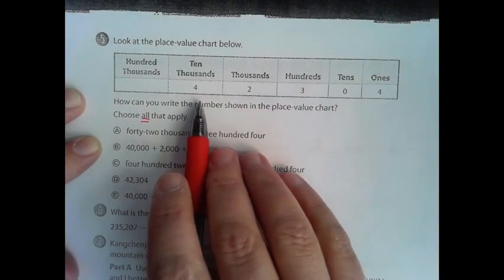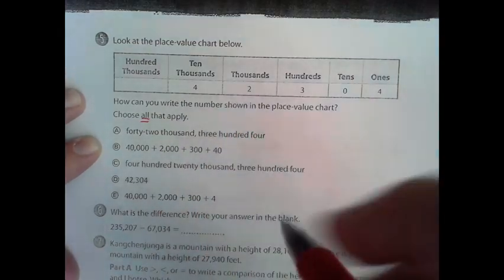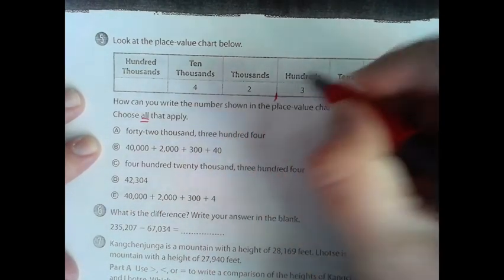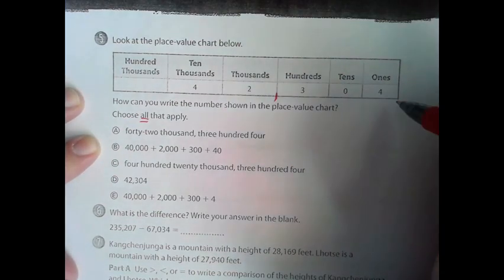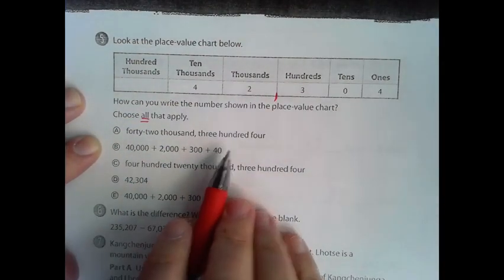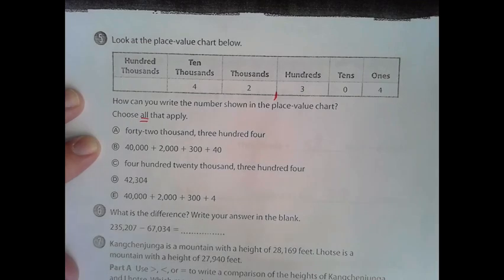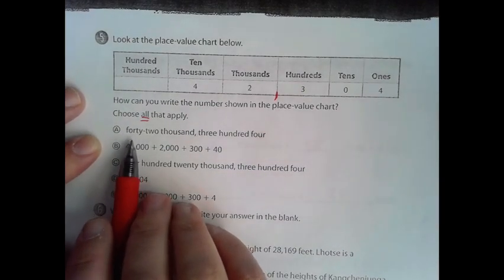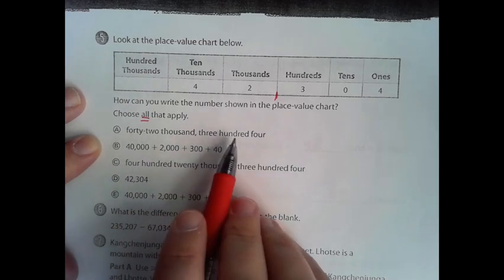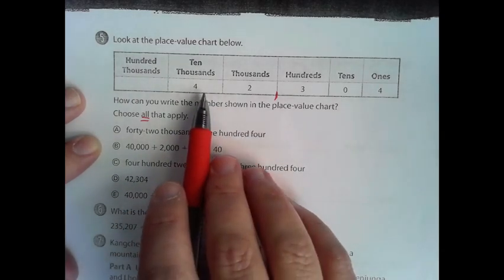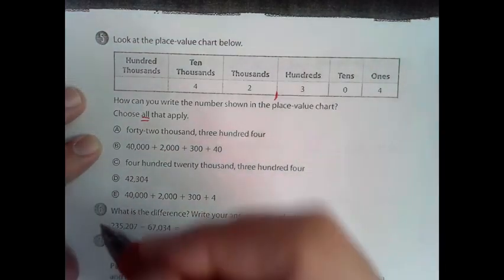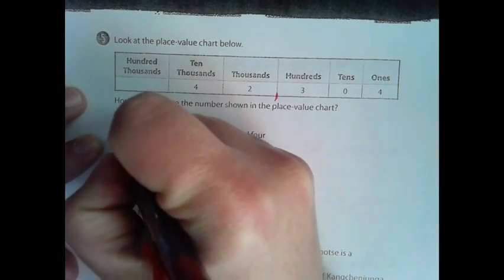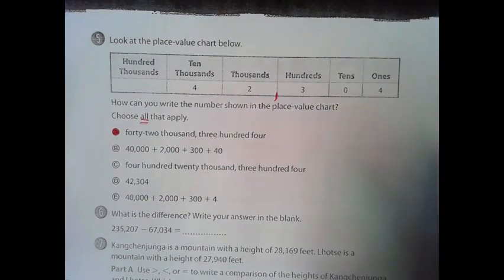So the number they're asking you to look at is 42,304. I'm going to put a nice comma here. I'm going to go through each option one at a time to see if it makes sense. Let's look at A. Here they have it in word form, 42,304. And again, looking up here, it's 42,304. So yes, this one does work. I'm going to color in bubble A, but I'm not going to stop there. I'm going to go through all my options to see if the other ones make sense as well.